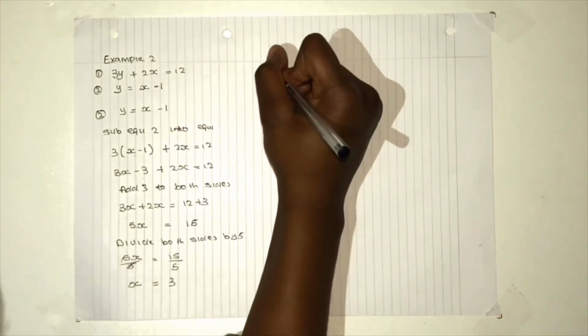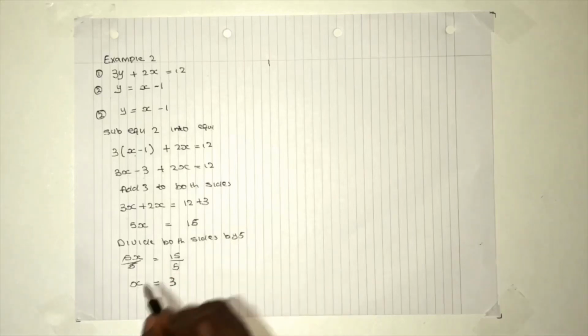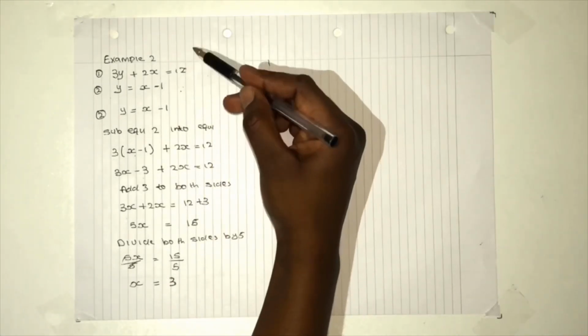The second thing we do now is to find y. In order to do this, I have to sub x equals 3 into one of these equations, and it would work for any of them.